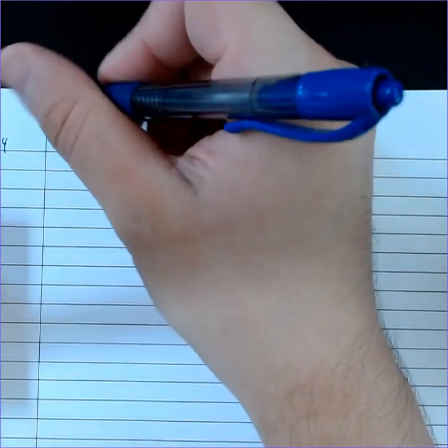So let's begin by looking at the kind of expressions that are going to warrant us using these kinds of substitutions.